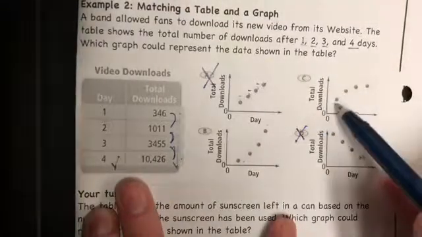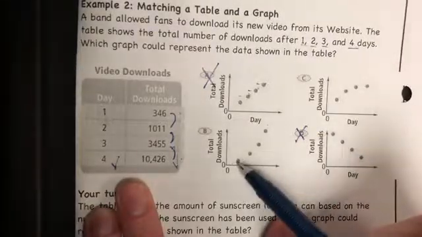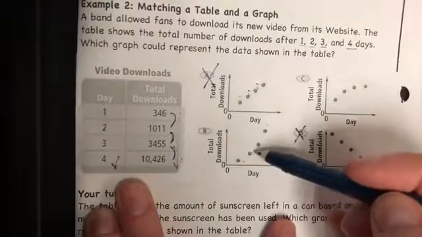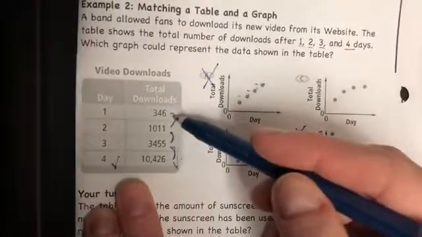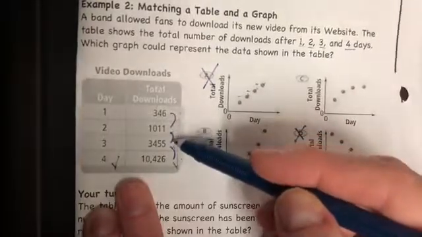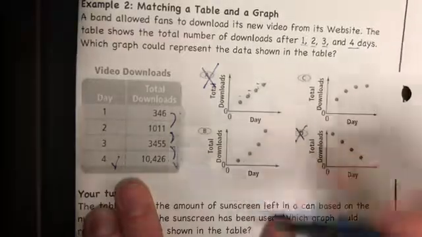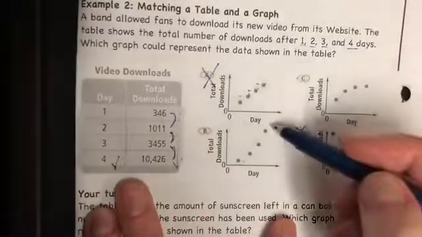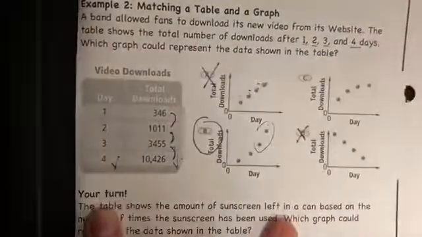If I look at C, it looks like it kind of goes up quickly and then it starts tapering off, where this one looks like it's going up at a pretty consistent basis, but then it gets really sharp here. And if I look over here, this one looks like it's going up by 600, then it's going up by about 2,000, but then it jumps a huge amount by like 6,000. So this jumping of this huge amount is telling me that our answer is B.